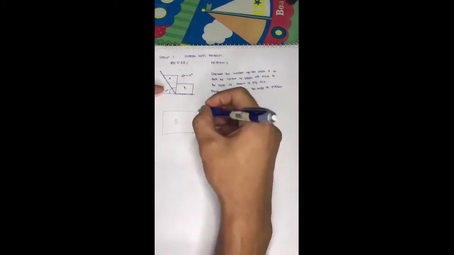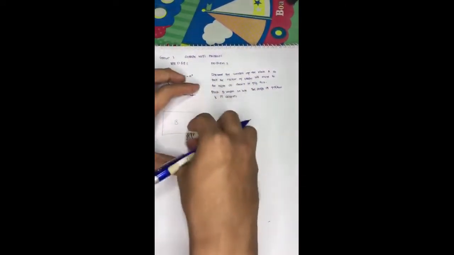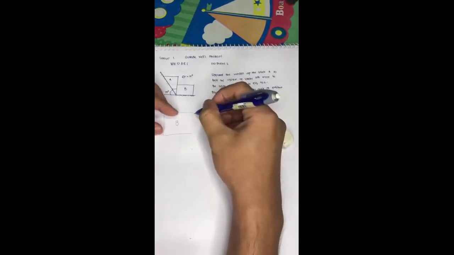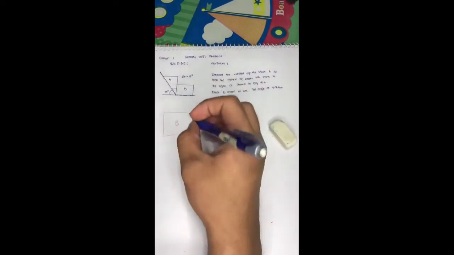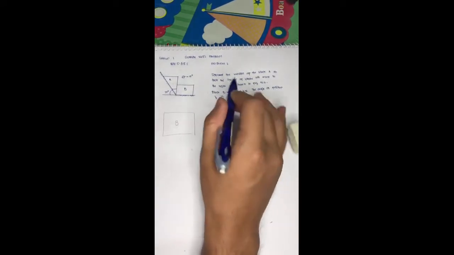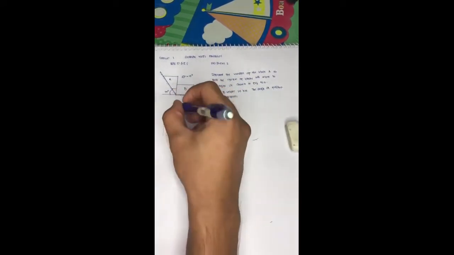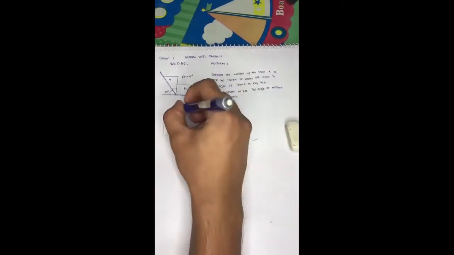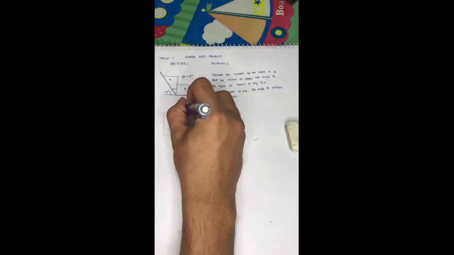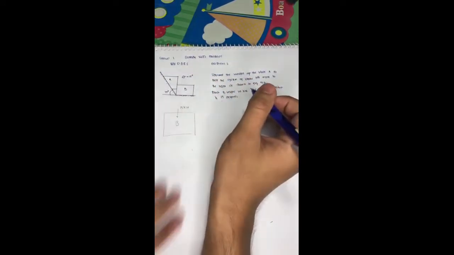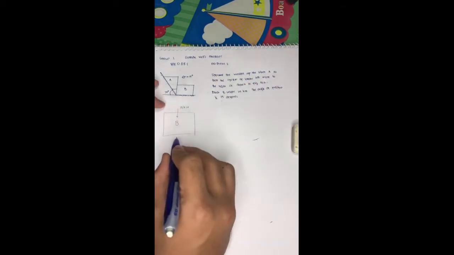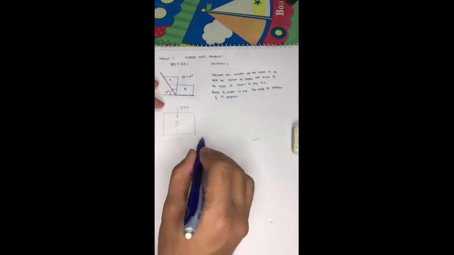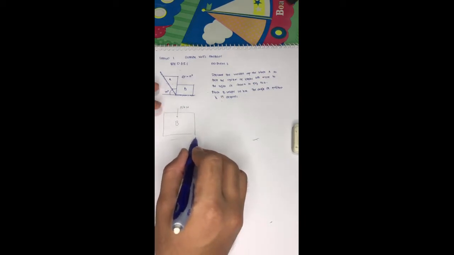So here is our block B. Wait lang. So block B, and as stated here it weighs 15 kilonewton. 15 kilonewton. So since the movement is going to the right, meaning it needs to be resisted.